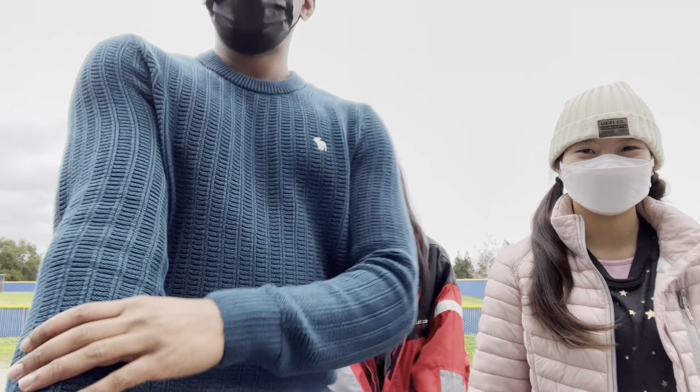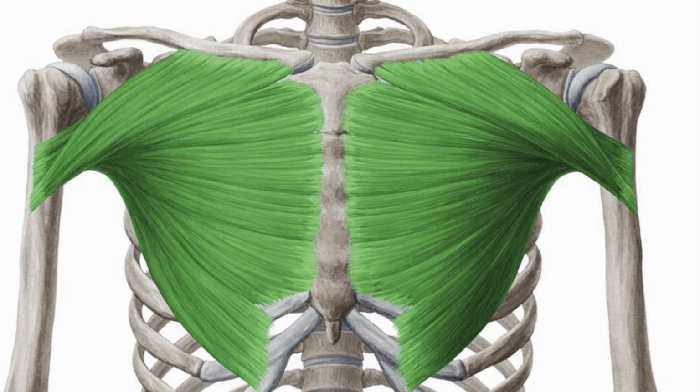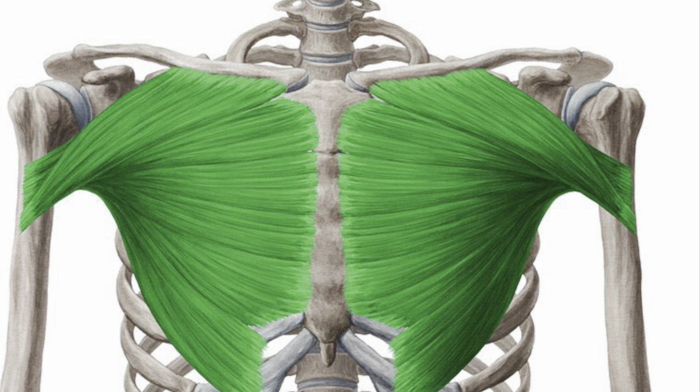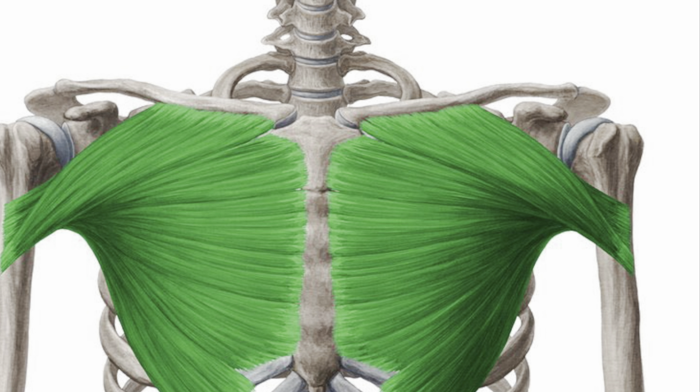Right biceps brachii. The pectoralis major is a muscle that extends across the upper part of the chest and is attached to a ridge at the end of the humerus. The main function of this chest muscle is the abduction and internal rotation of the arm on the shoulder joint.